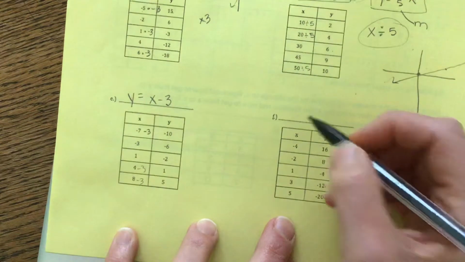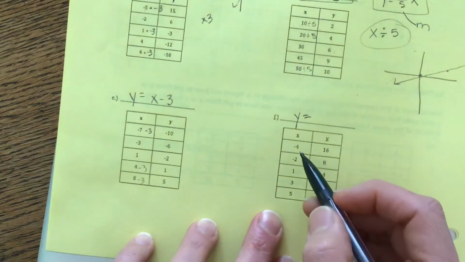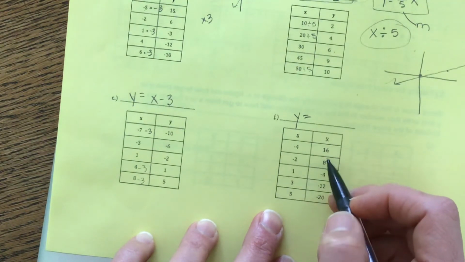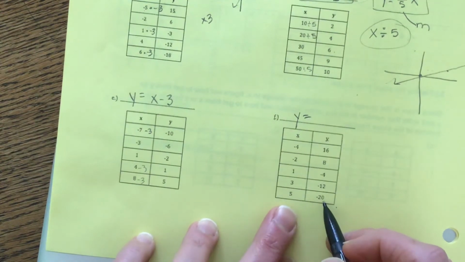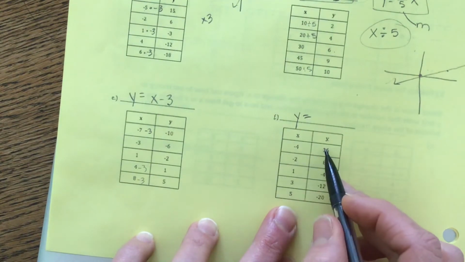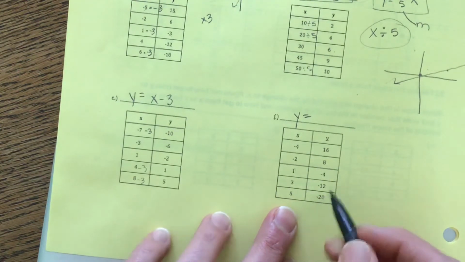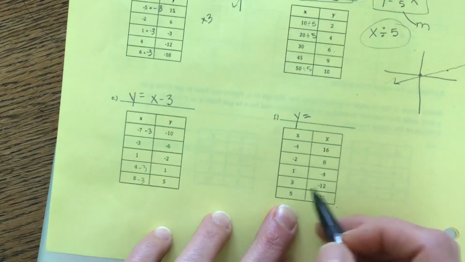Let's do the next one. Always start with y equals. Please make sure you've got that written down. I'm going from -4 to 16, so I could add 20, but it doesn't look like that's what I'm doing every time. So I went from negative to positive, and then positive to negative. So it looks like I'm either multiplying or dividing. So I've got to go bigger. All of these are growing.